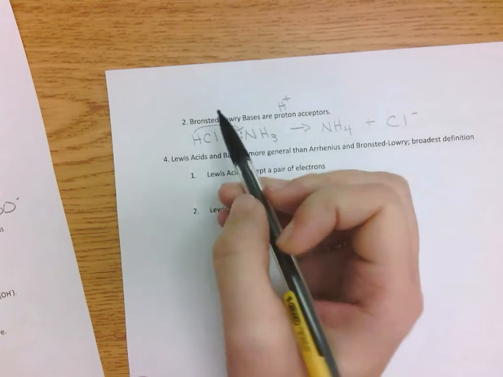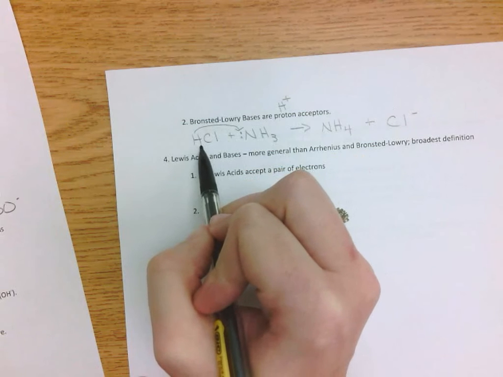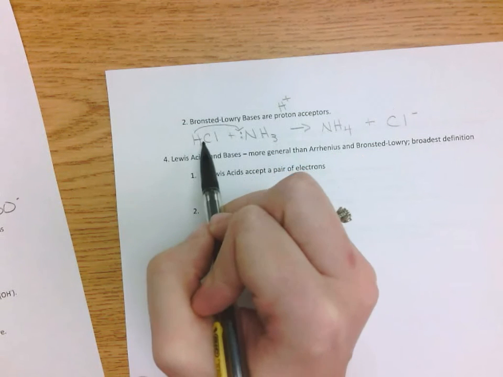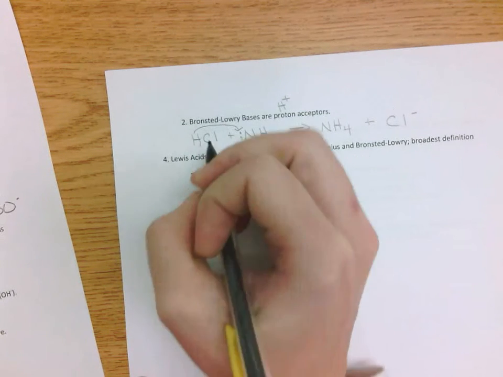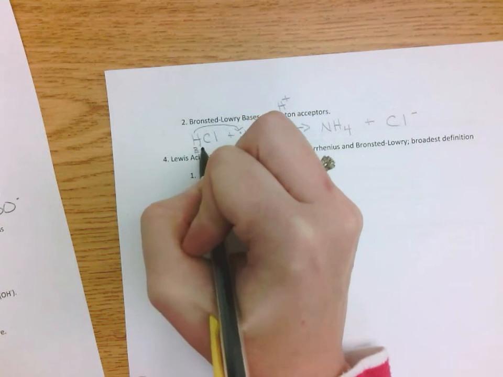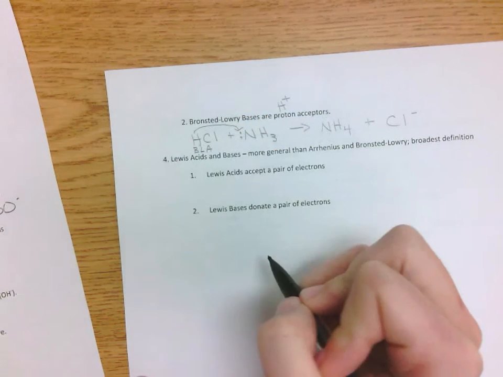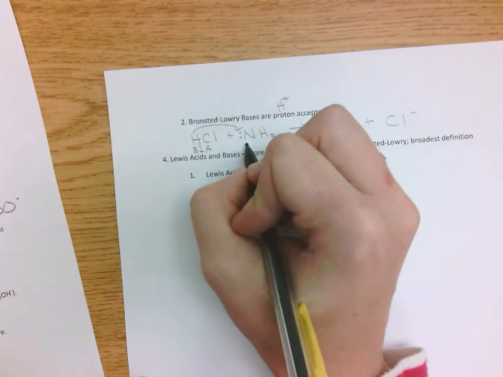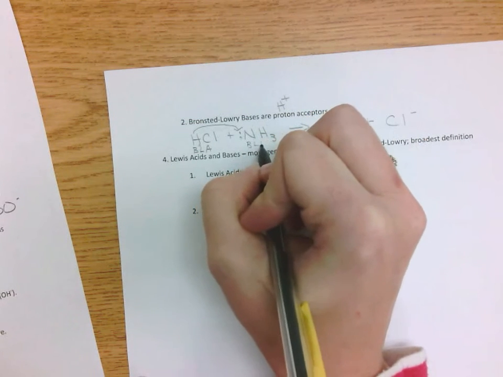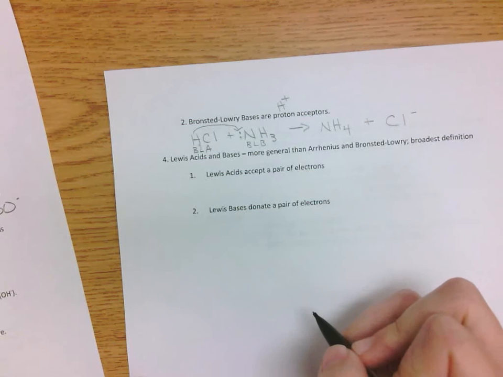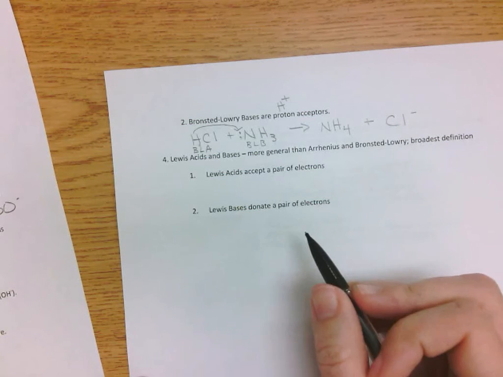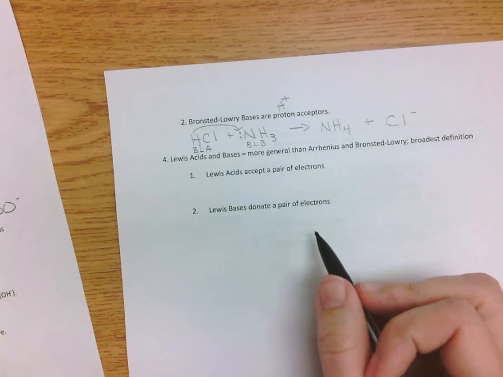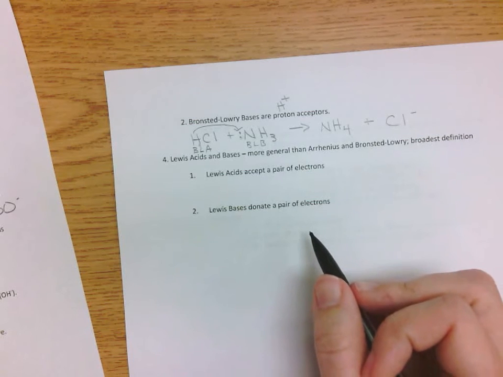HCl gave away its hydrogen, it donated a proton, so this is considered my Bronsted-Lowry acid. NH3 accepted my proton, so it's my Bronsted-Lowry base. So if it donates a hydrogen, it's an acid. If it accepts a hydrogen, it's a base.